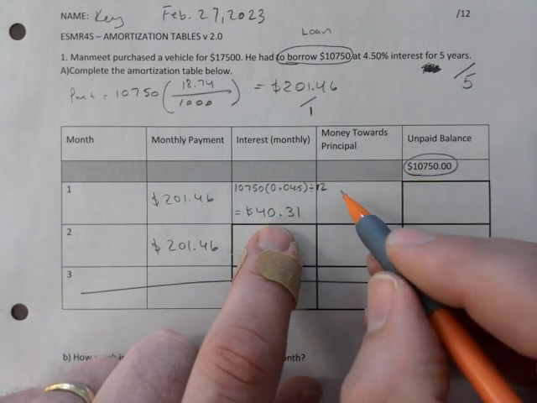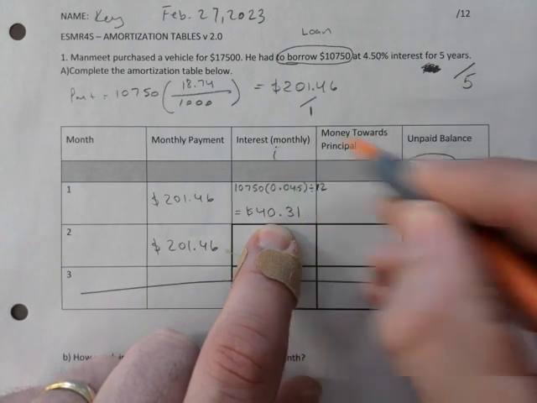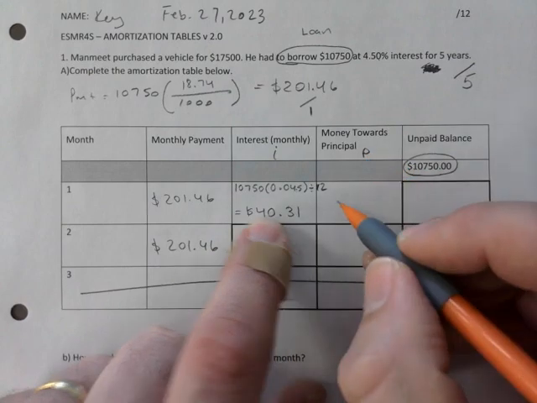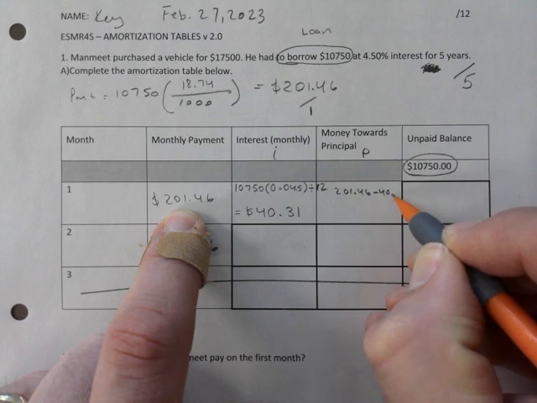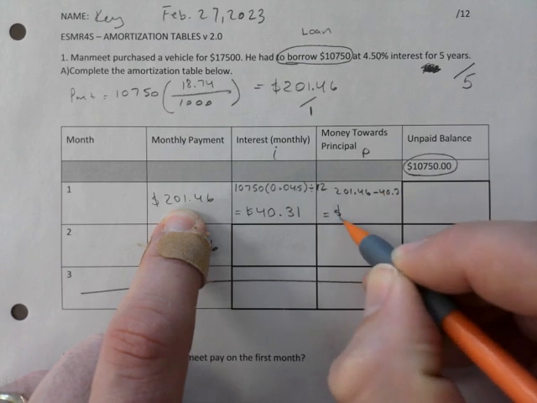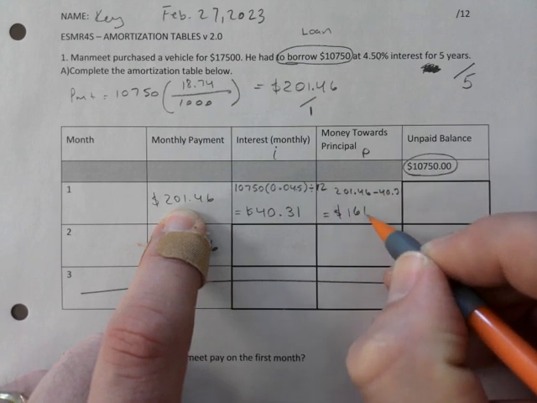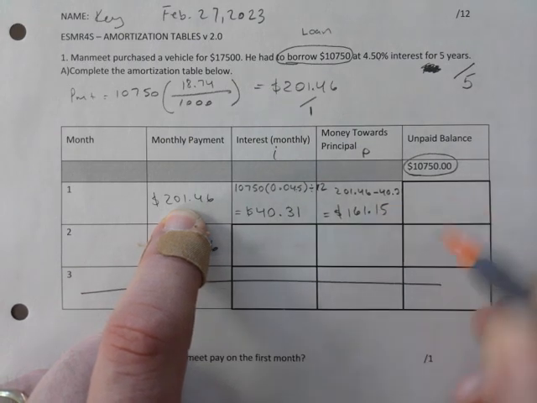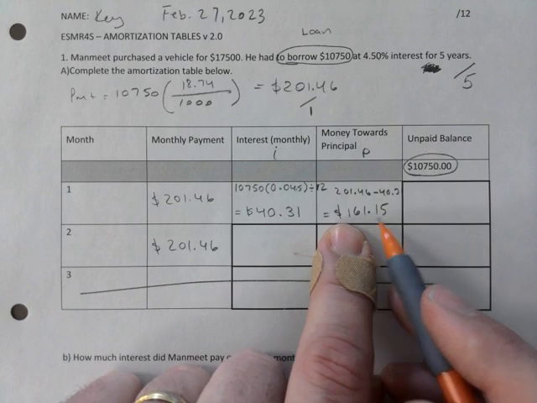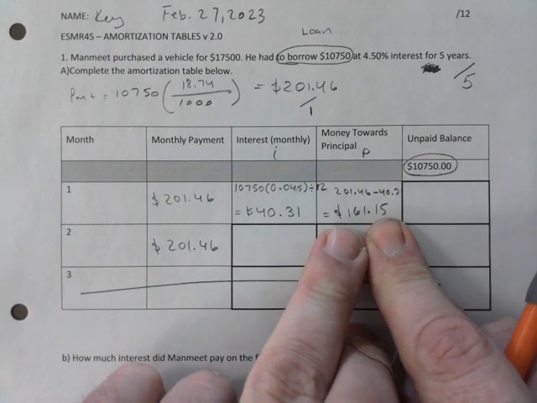And then to get the principal, this is lowercase i and this is lowercase p. So you just go payment, 201.46 minus 40.31. And this cell would give you 161.15. Okay, that's what you should get here. But I'm not going to take off again.